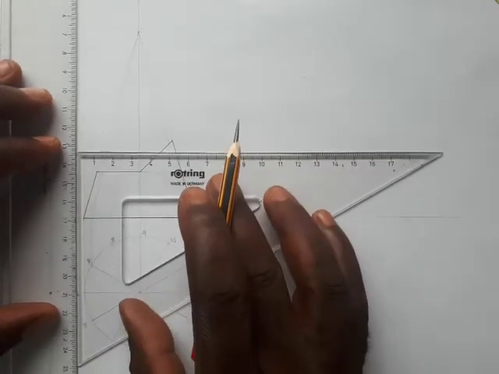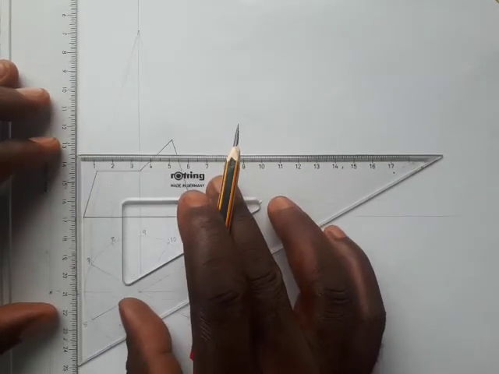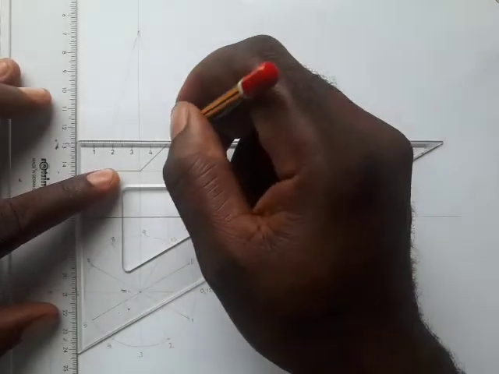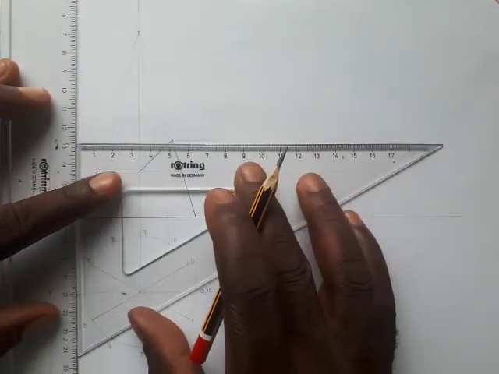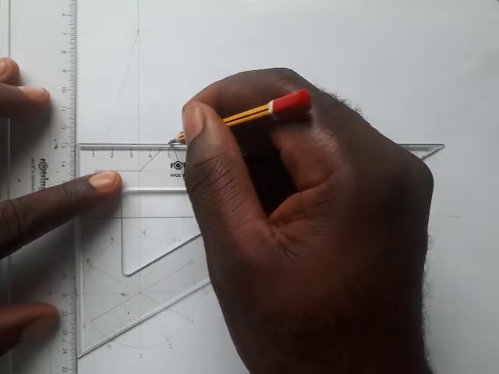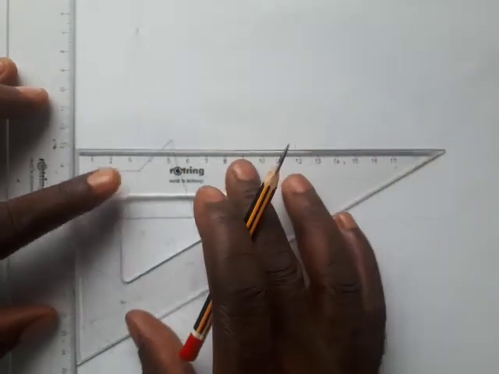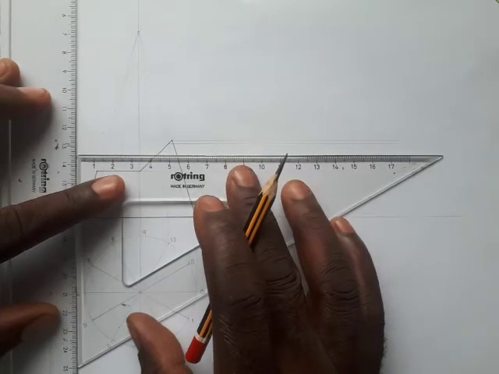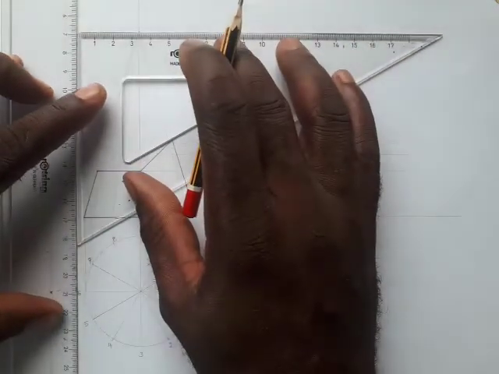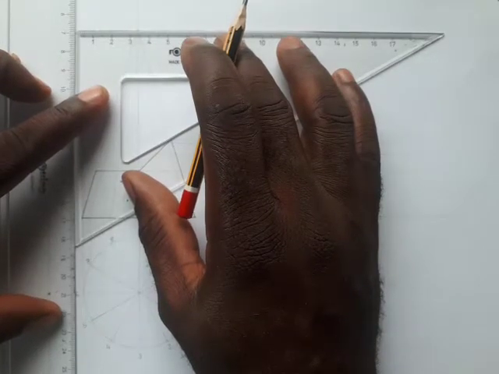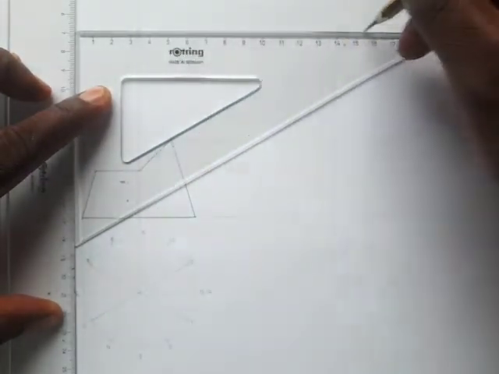Align your set square very well, just to check. Draw a horizontal line to this point here, where it is intersecting the sliced surface at this point, and to the top, the height of the cone. And that's it. All right.